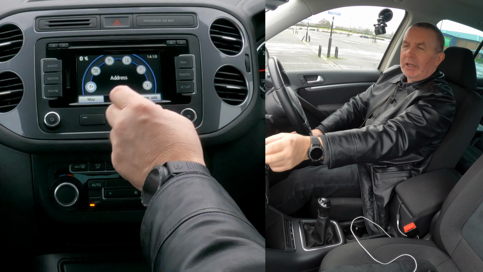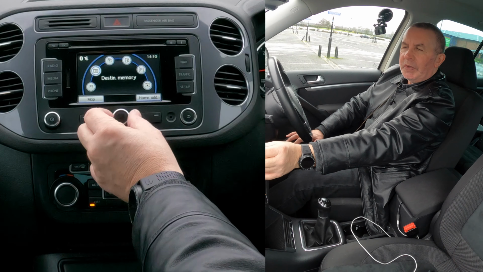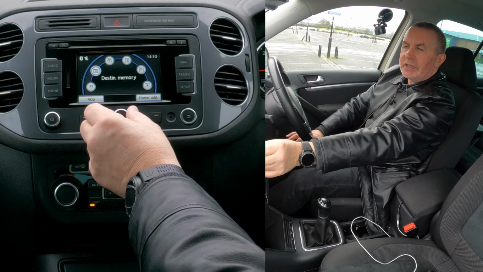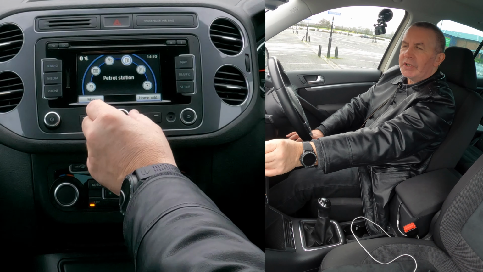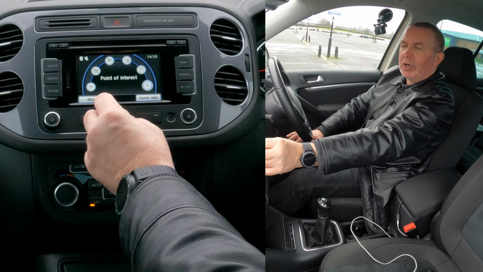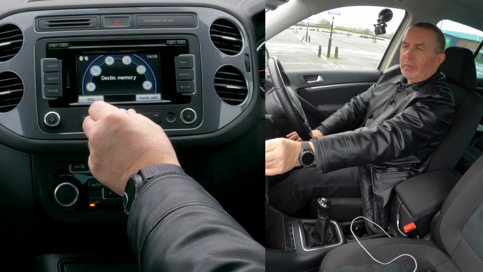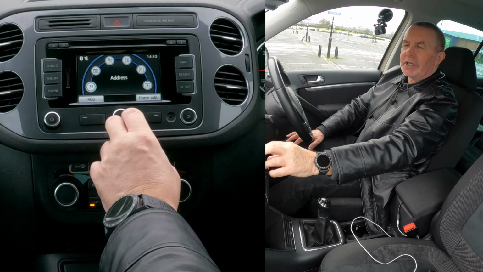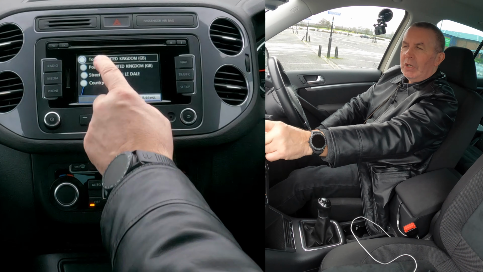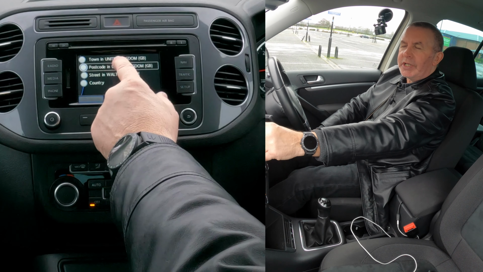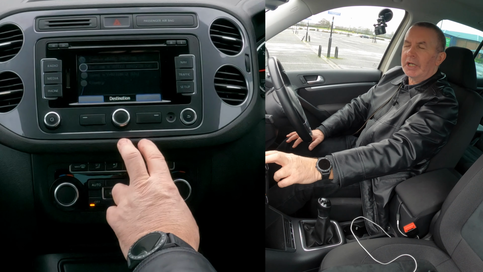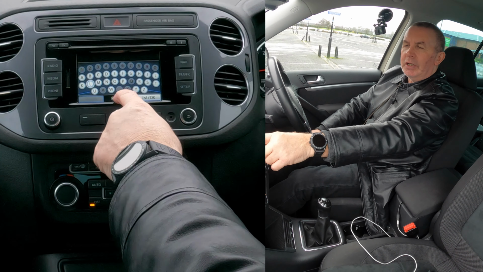If we click again, you've then got this other menu. You've got address, destinations in memory, last destinations, petrol stations, car parks, and points of interest. So we want address, select address, click on it. Postcode in United Kingdom, towns United Kingdom. So postcode in United Kingdom, click on that, and that's it.